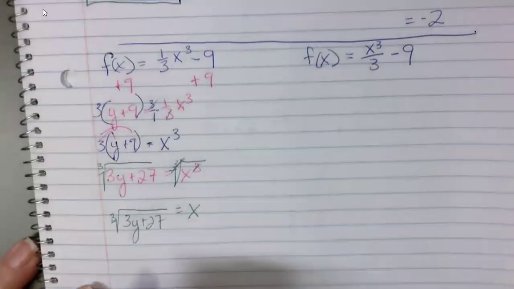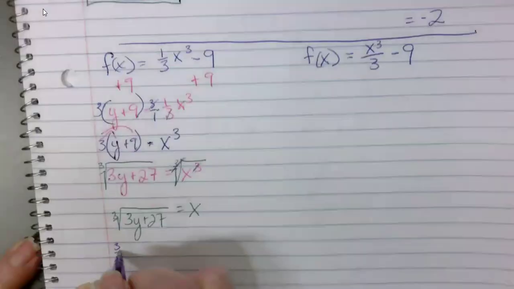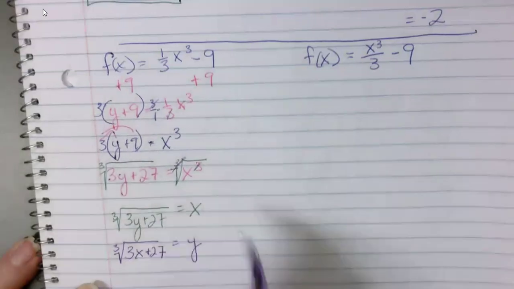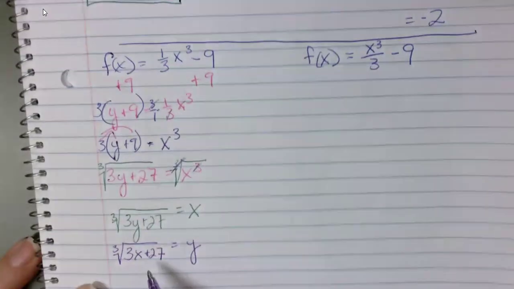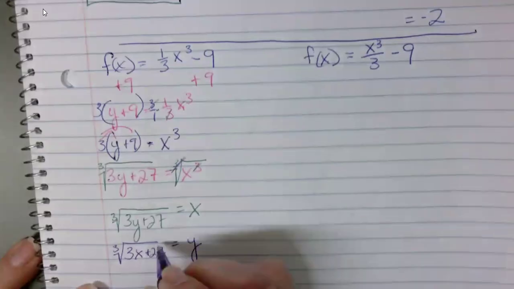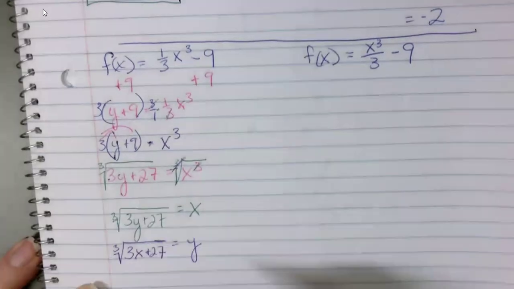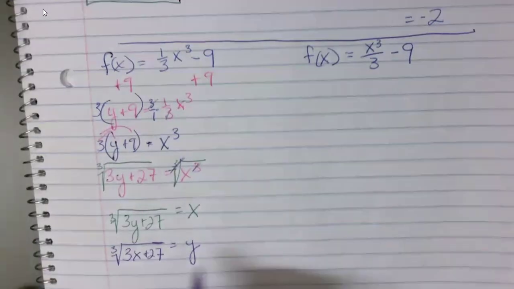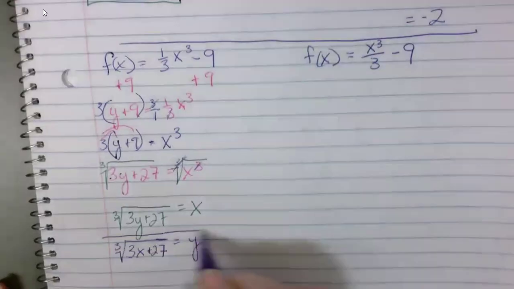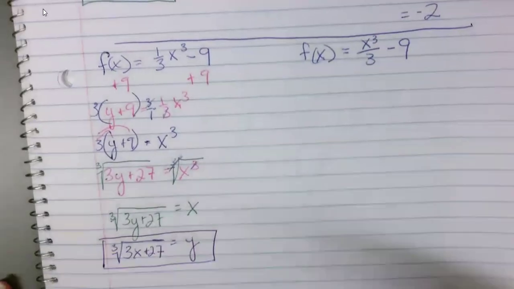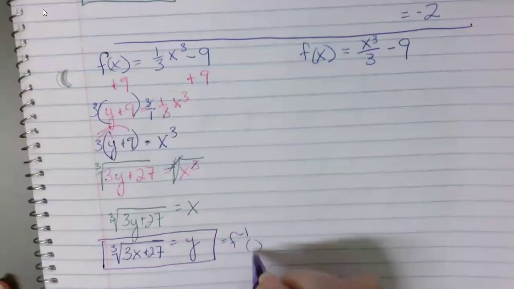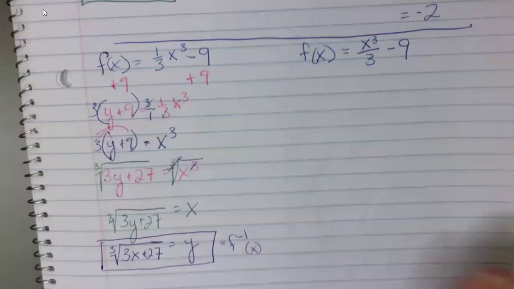All right, so then let's invert. So we've got the cube root of 3x plus 27 equals y. And I would mark this wrong if you don't take your radical sign all the way past the 27, you can expect to get it marked wrong. You've got to be really careful. That's under the whole thing. And then this is our answer because that is the inverse function of f of x. All right. And then you can do the checking and plug it in, all of that.